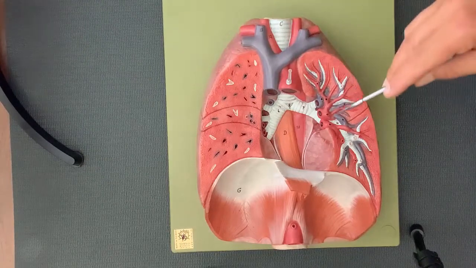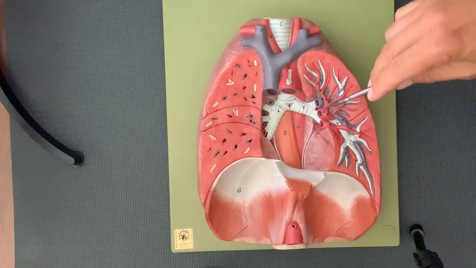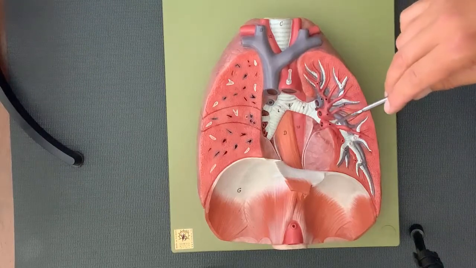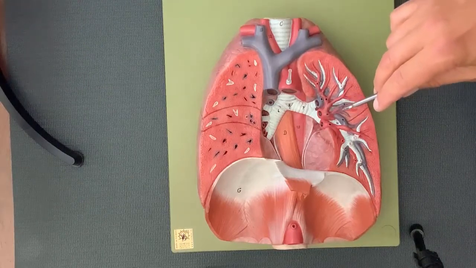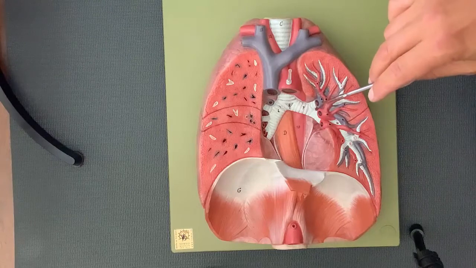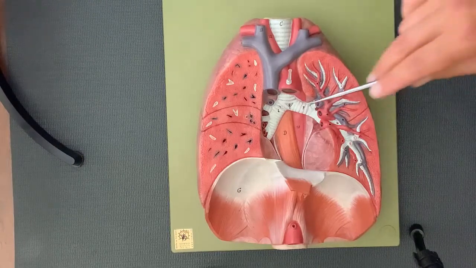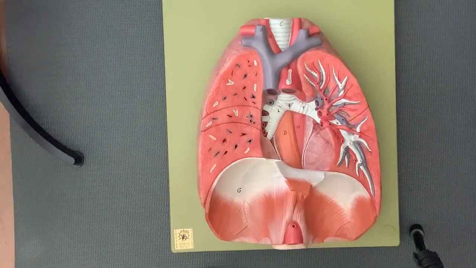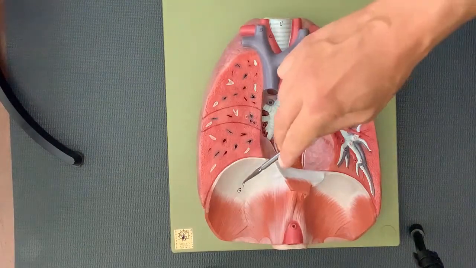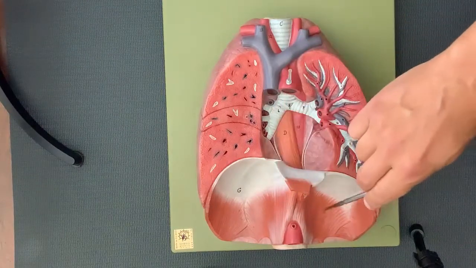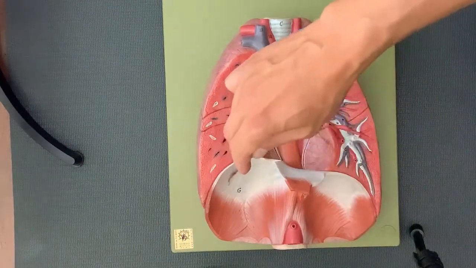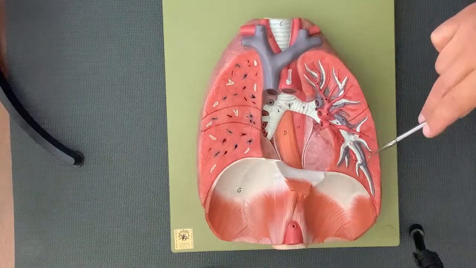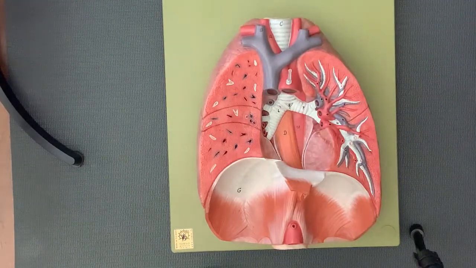We know that the blood traveling through the pulmonary veins is coming from the lungs back to the heart, high in oxygen, so those are red vessels, and our pulmonary arteries are our blue vessels that are carrying deoxygenated blood to the lungs to pick up oxygen. The next structure to identify is the diaphragm, so this large, flat, dome-shaped skeletal muscle on top of which the lungs sit is our diaphragm.